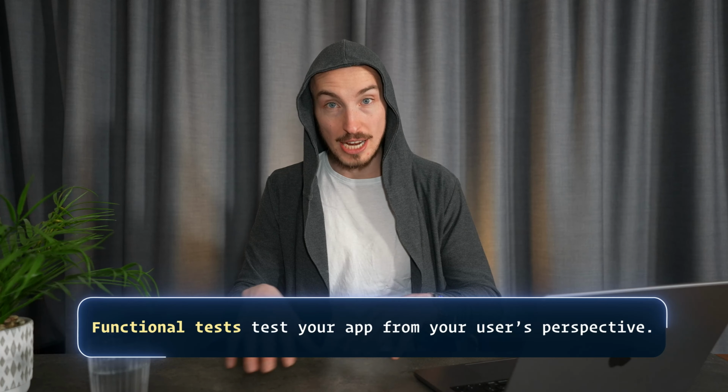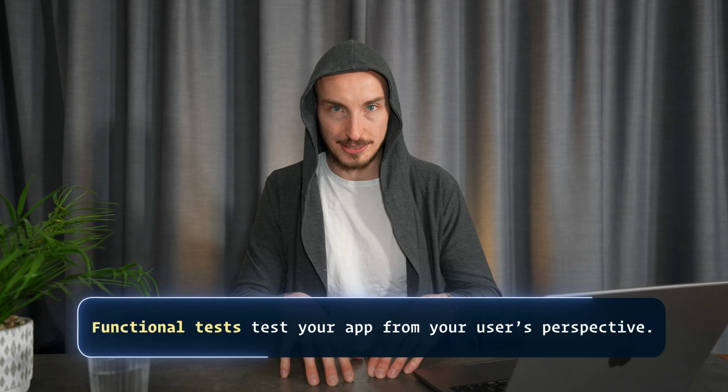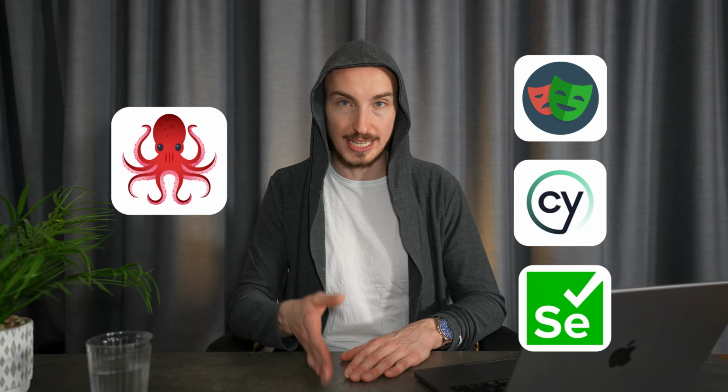Functional tests test your app from the user's perspective. And there are different ways to do that with React. On the one hand, you have React Testing Library, which works together with the aforementioned frameworks, or you're using browser testing tools such as Playwright, Cypress, or Selenium.